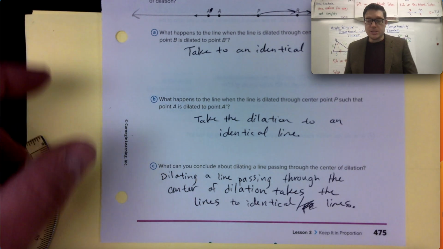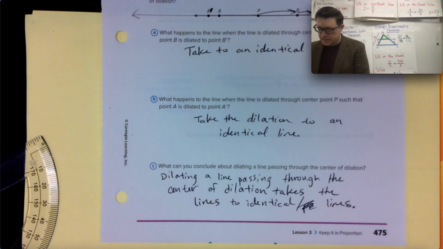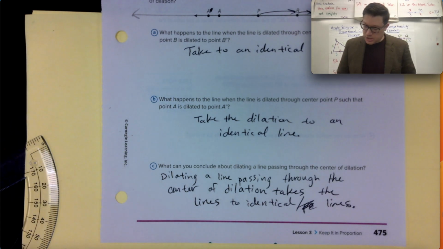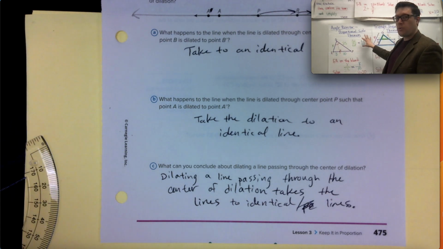That's been page 475. Next up on our list is 476, which launches activity 2. So in activity 2, we'll talk about this poster right here, angle bisector and the proportional sides theorem.